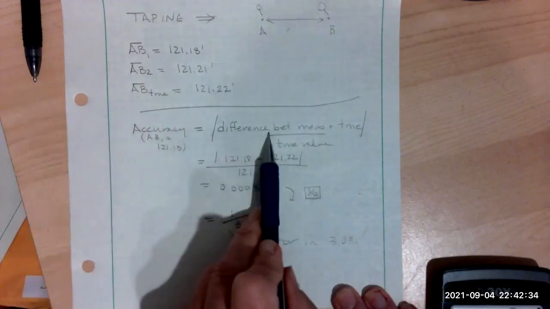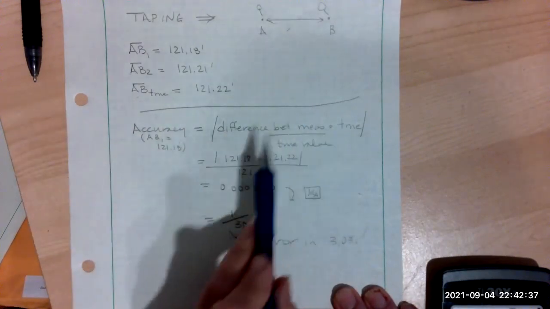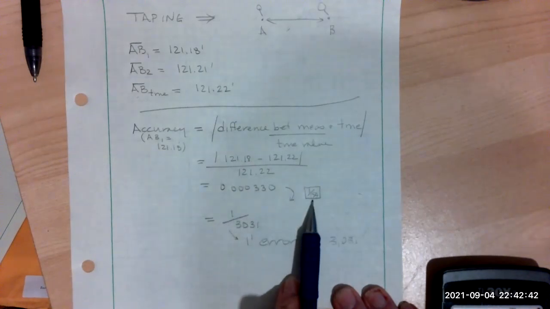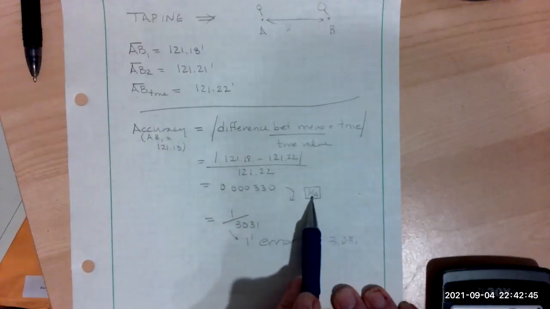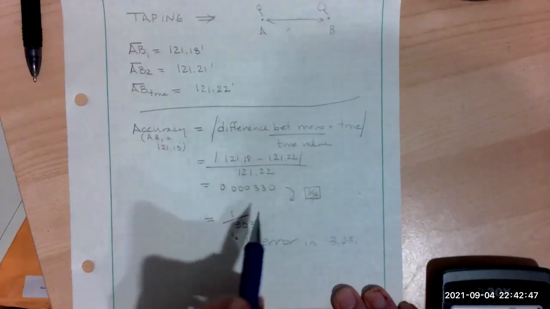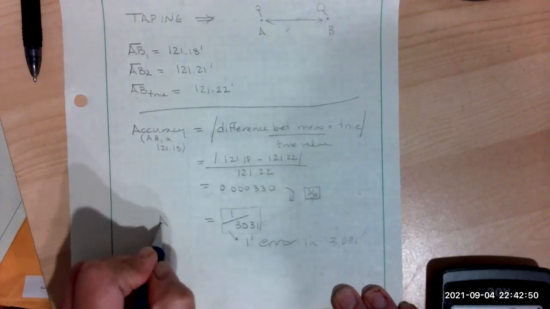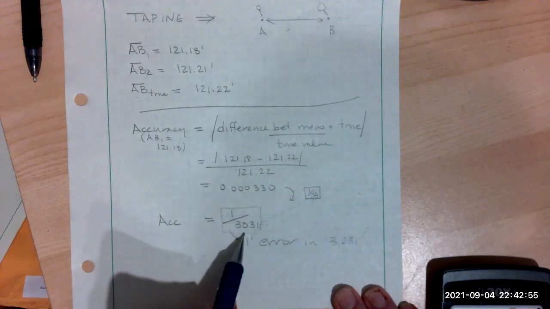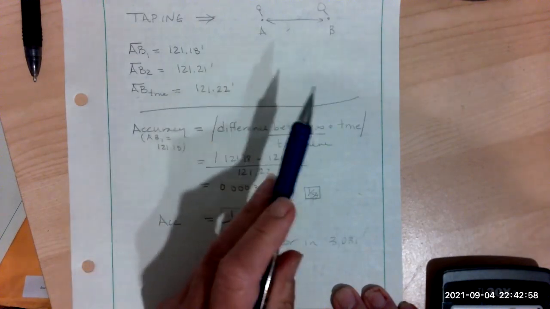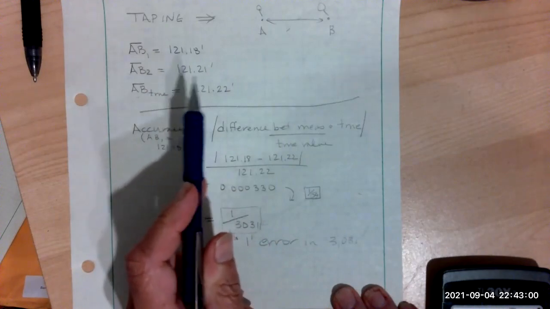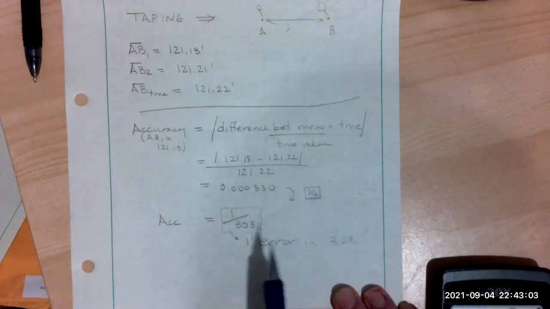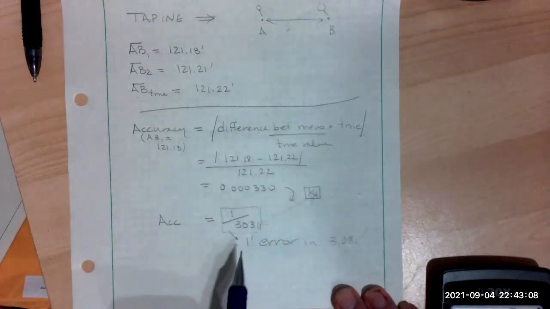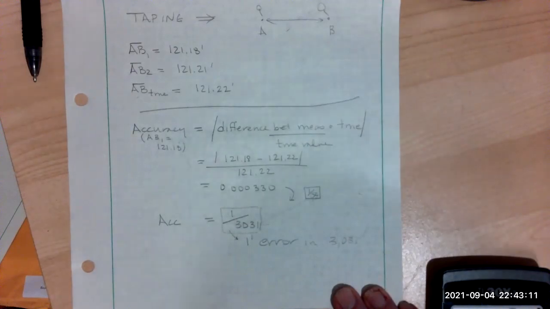But what we did is we took the difference between the measured and the true value, divided it by the true value. We get some really small number. We hit the reciprocal button on a calculator, and we find out the number we get is this X number. And we represent our error in accuracy as being a 1 foot error in 3,031 feet. And what that means is, in this particular case, when I was measuring only the length from A to B, which was 121 feet, my error is that every time I go to measure about 3,000 feet, I'm going to get a 1 foot error.